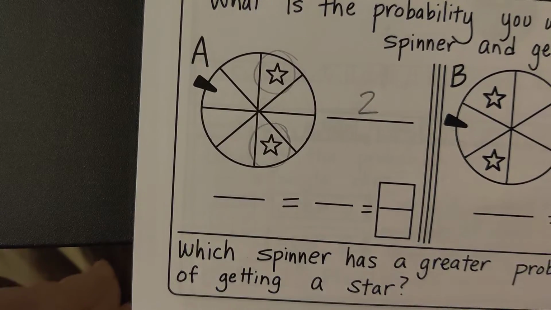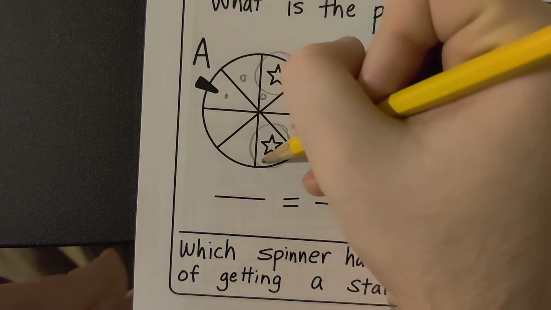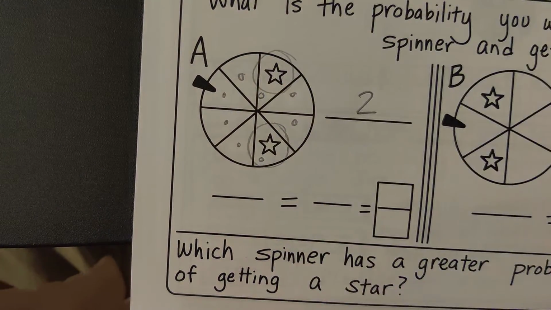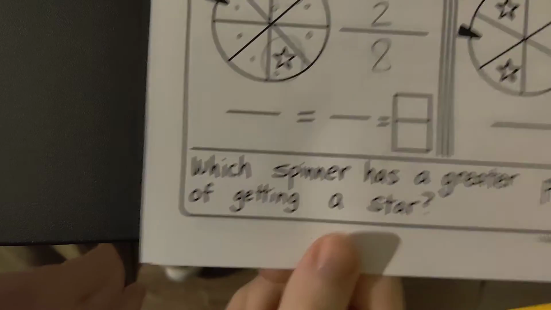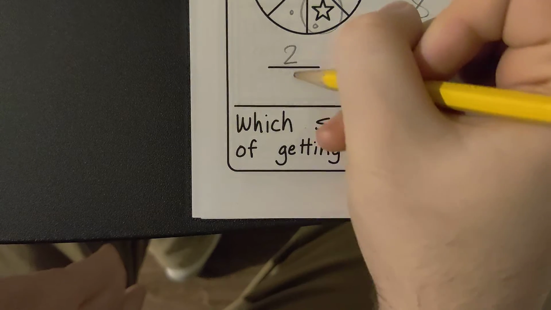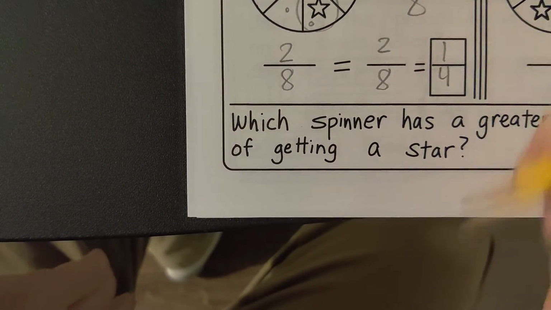We see that there are 8 outcomes. This one, this one, this one, this one, this one, this one, this one, and this one. There's 8 of them, right? There's 8 spots, so that's 2 out of 8. So 2 over 8 is equal to 1/4, right?